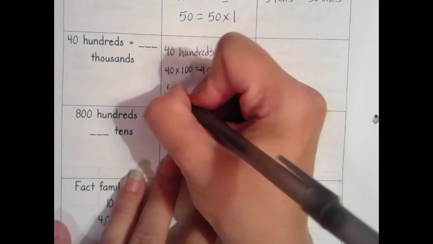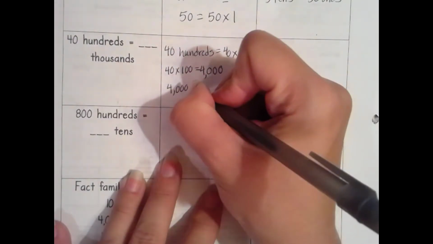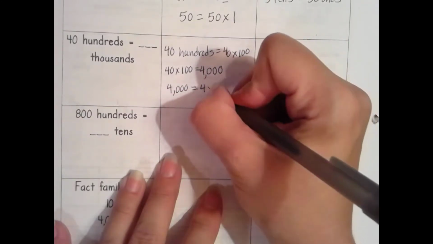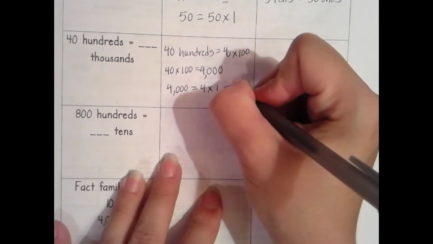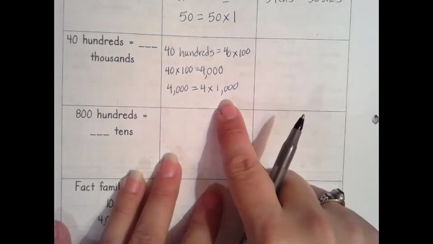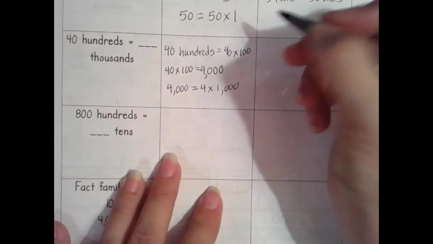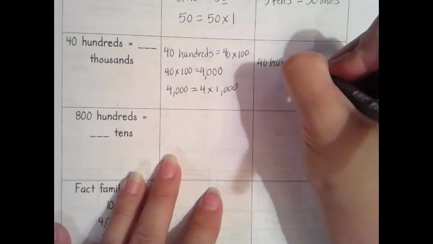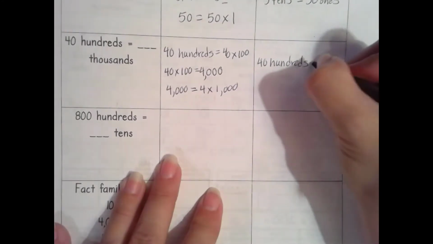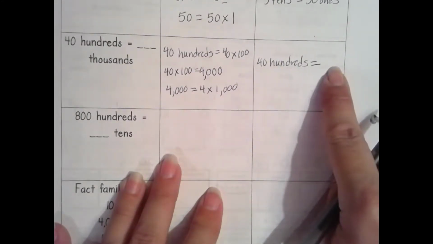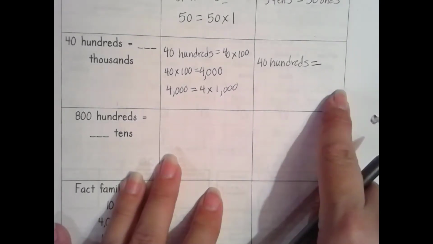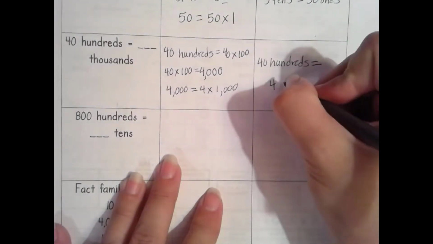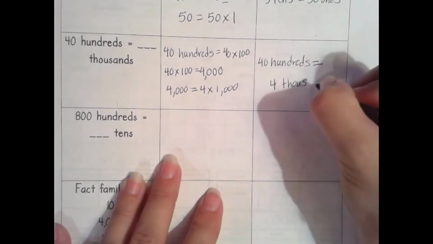And 4,000 is the same as saying 4 times 1,000. 4 groups of 1,000. So 40 hundreds is equal to, now I may not have room right here, but I can write it right underneath. That's fine. 40 hundreds is equal to 4 thousands.